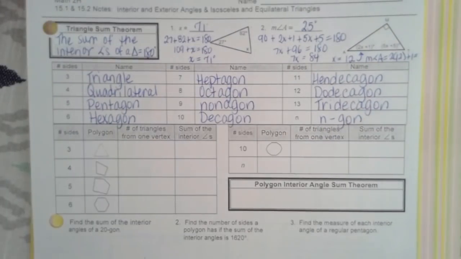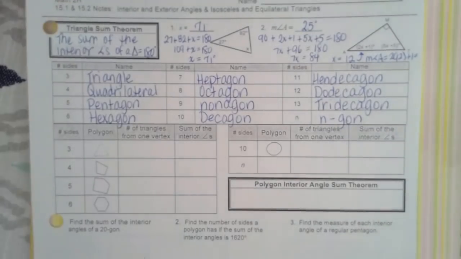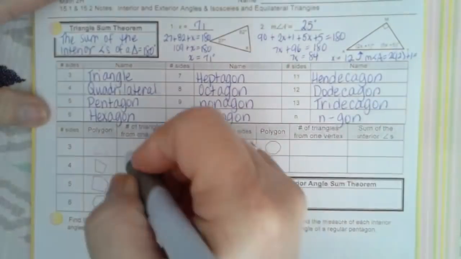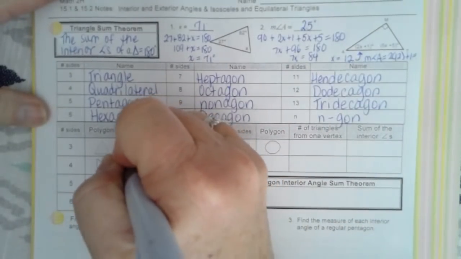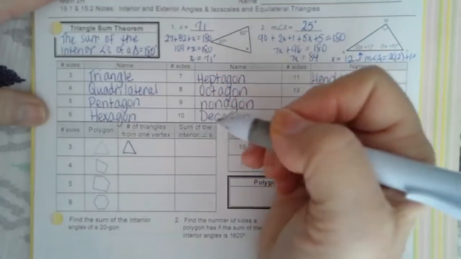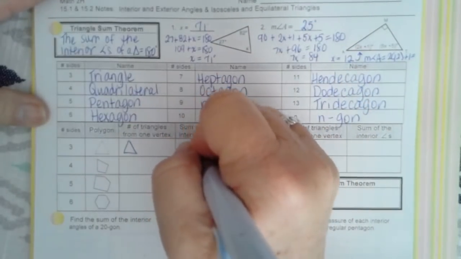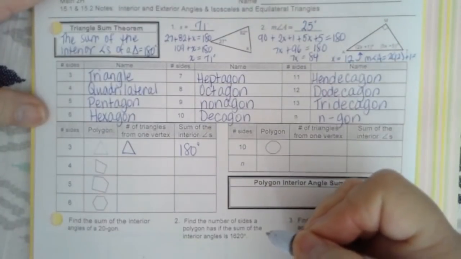Now we're going to talk about the sum of the interior angles of a polygon. So we're going to start out by looking at a triangle. If you think of a triangle and you're trying to draw triangles from one vertex, there are no triangles I can draw from any vertex. So the sum is 180 degrees.